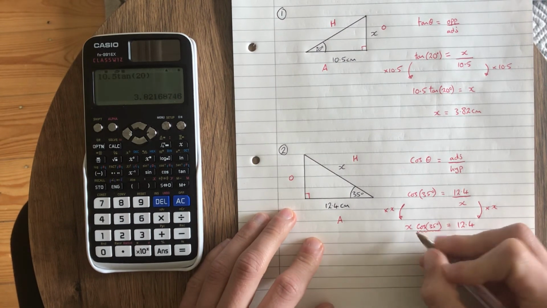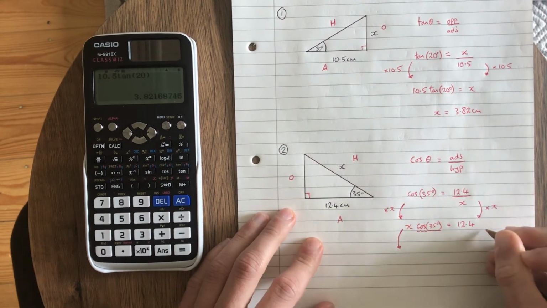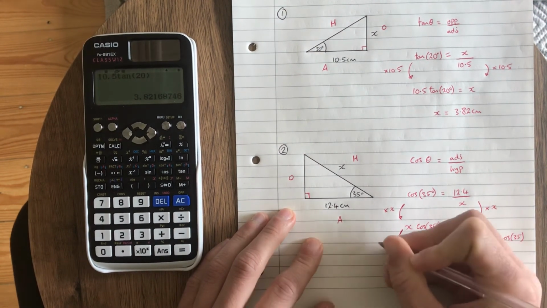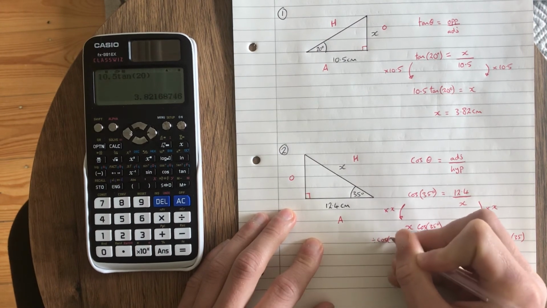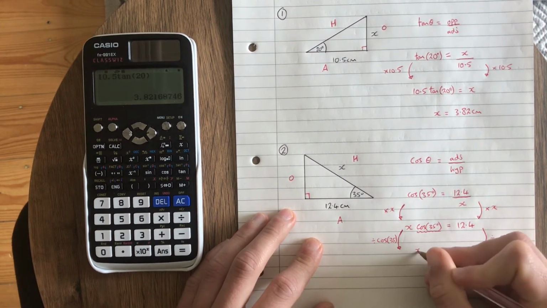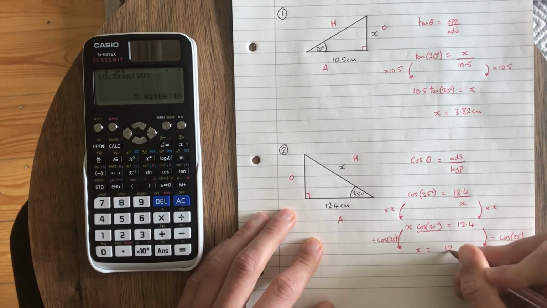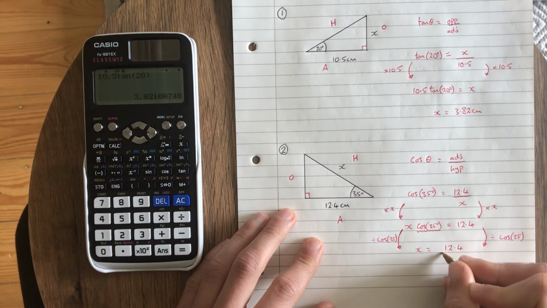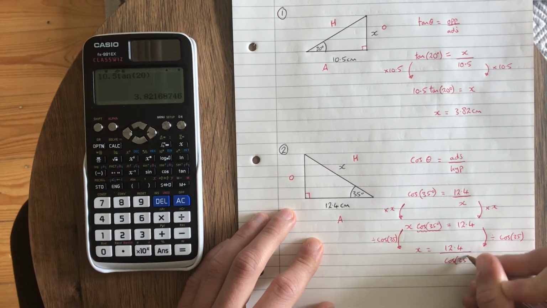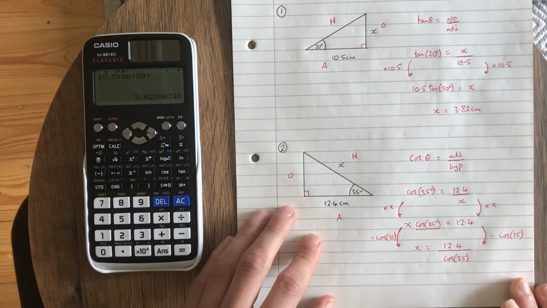And because they're being multiplied together, we can divide by cos of 35 degrees. And we can do that to both sides to get x as the subject. So that will give us x is equal to 12.4 divided by cos of 35 degrees. And we can write that like so.